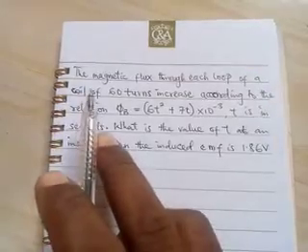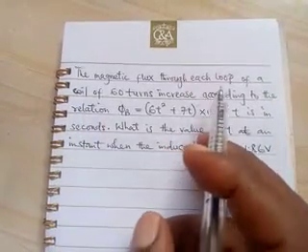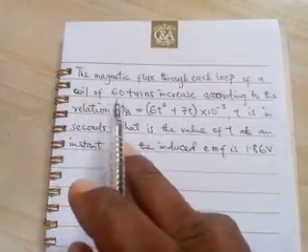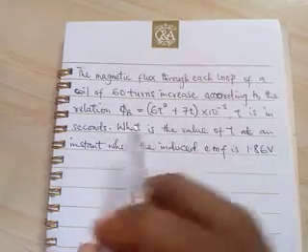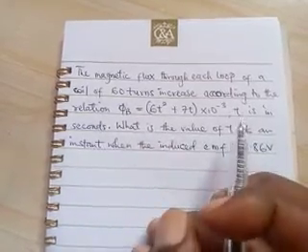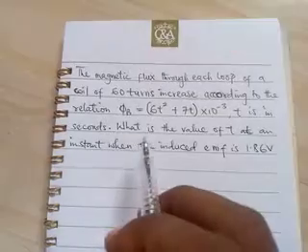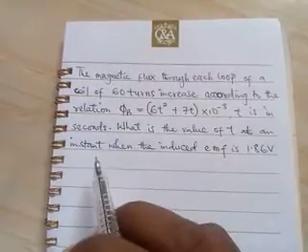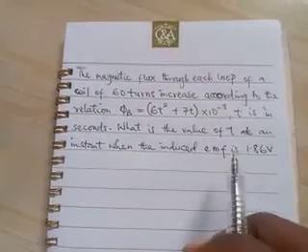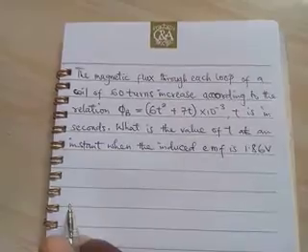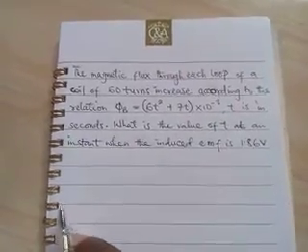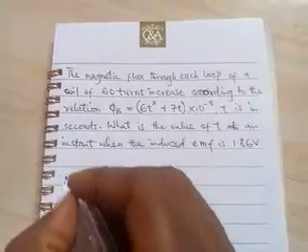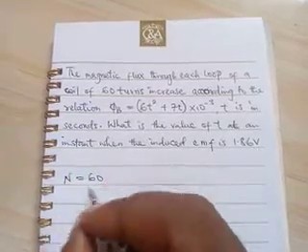This question says, the magnetic flux through each loop of a coil of 60 turns increases according to the relation given, where t is in seconds. What is the value of t at an instant when the induced EMF is 1.86 volts? Going straight to solve, the number of turns N is 60.